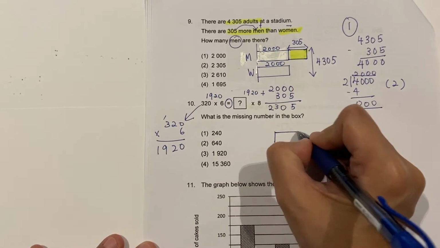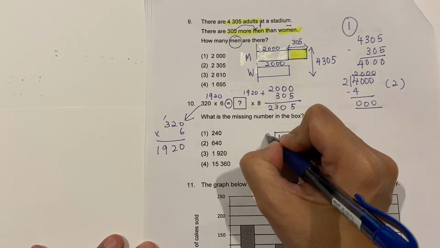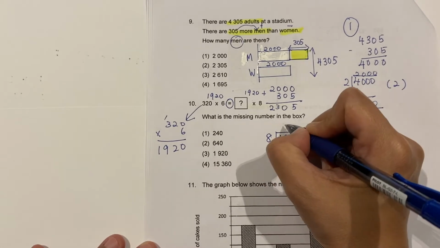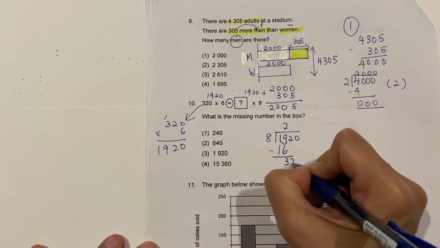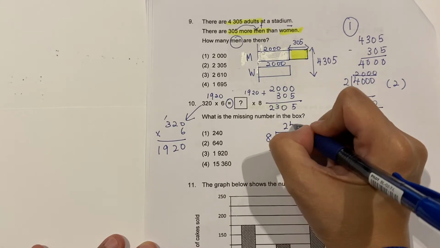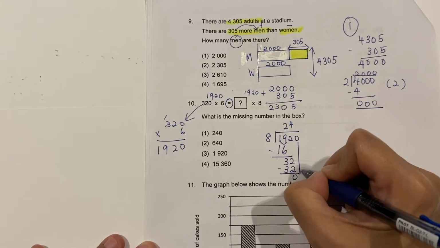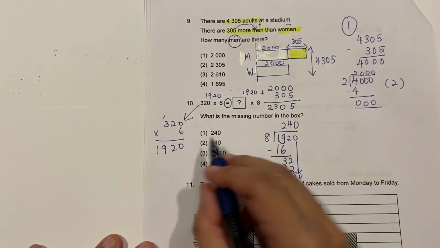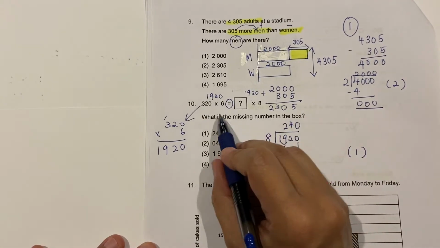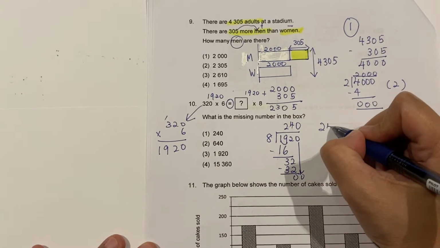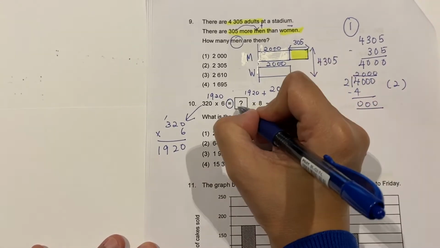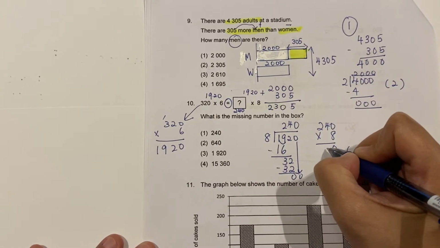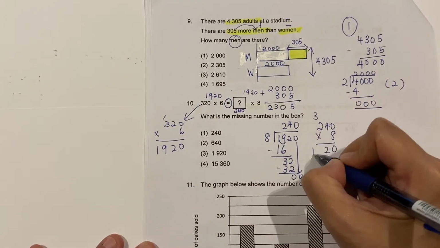So you take 1920 divided by 8. Closest for this will be 16. That's 32. It's 4. And your 0. So your answer for number 10 is 1. You can even check: when you take 240, multiply it by, so you put in this number, times 8, and your answer is... yes.